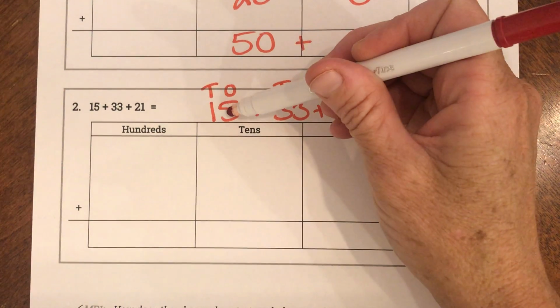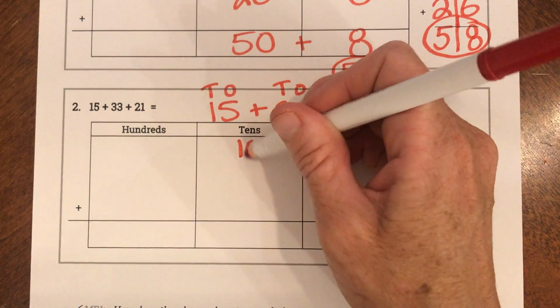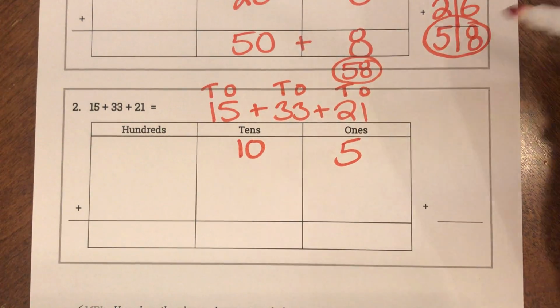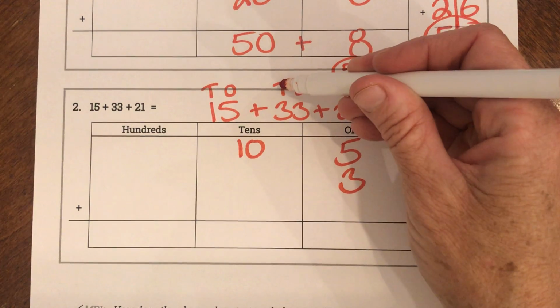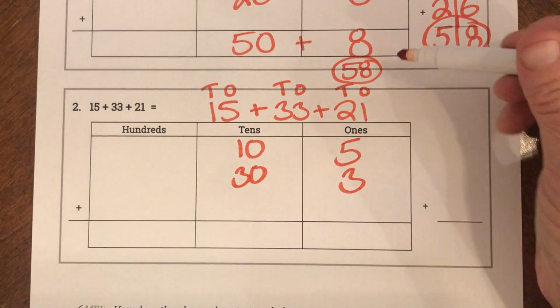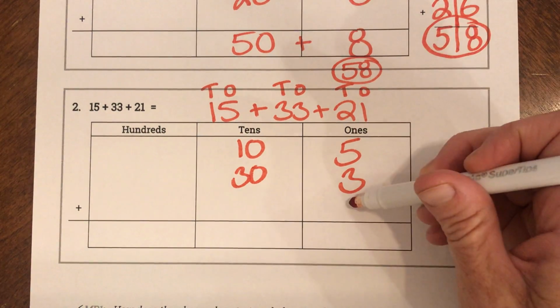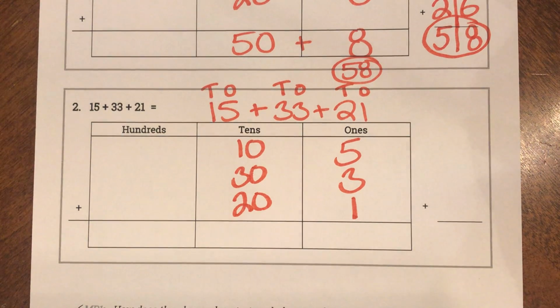So 15 has 5 ones and 1 ten, which is 10. 33 has 3 ones and 3 tens. 3 tens is 30. 21 has 1 one and 2 tens, which is 20.